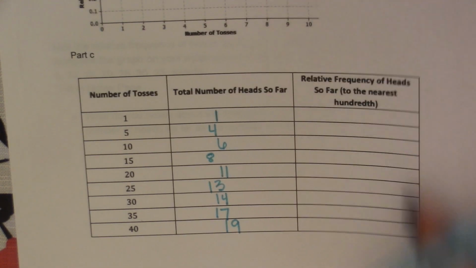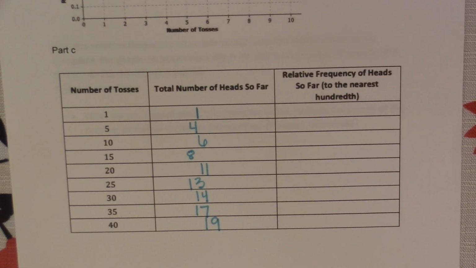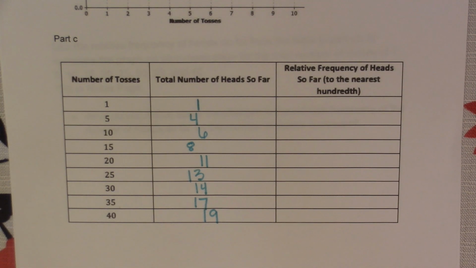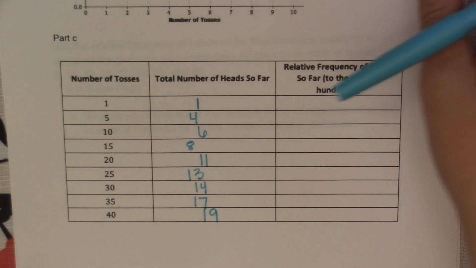All right, so I know this table is a little small, so I'm going to try to zoom in just a smidge so you can see this a little bit better.